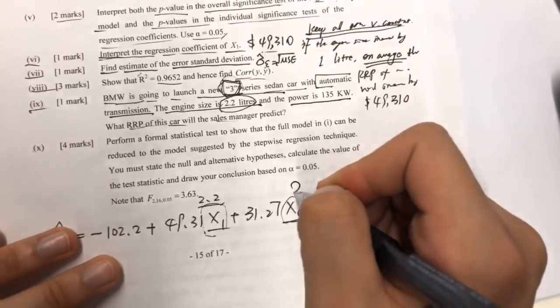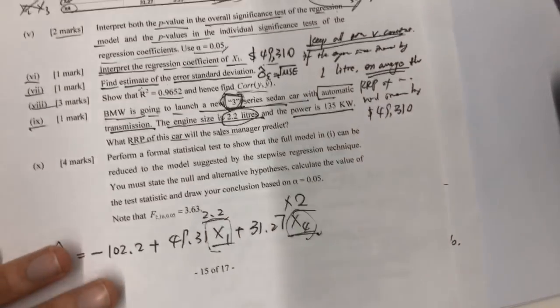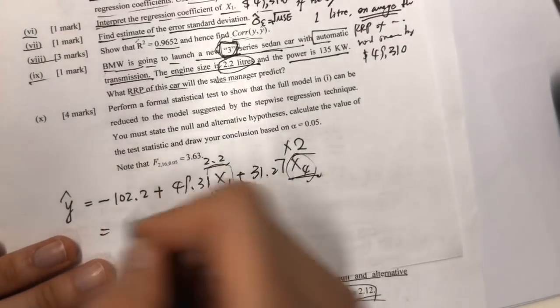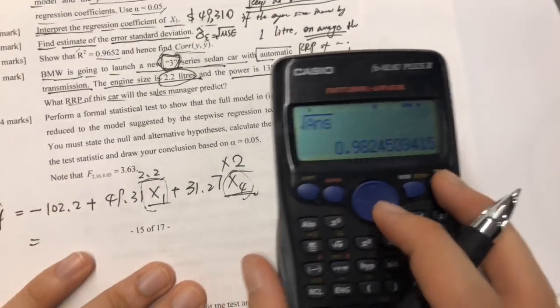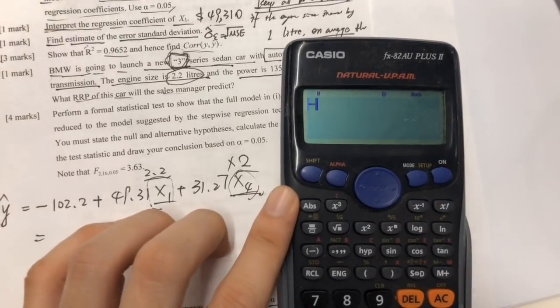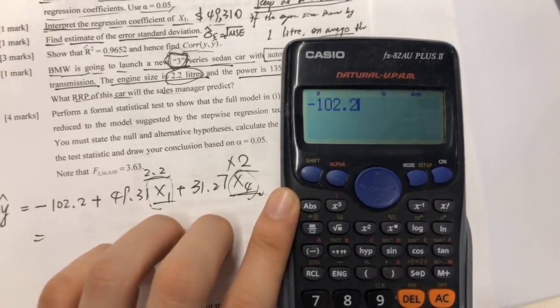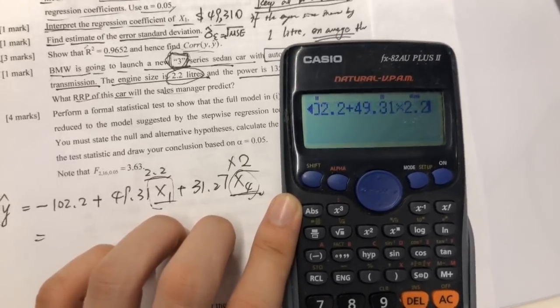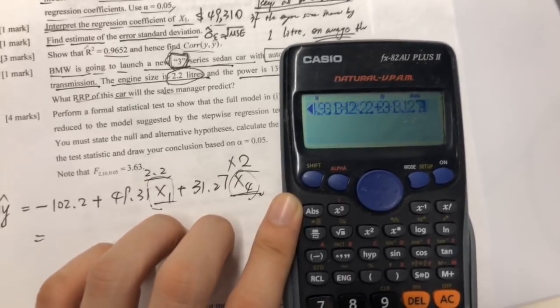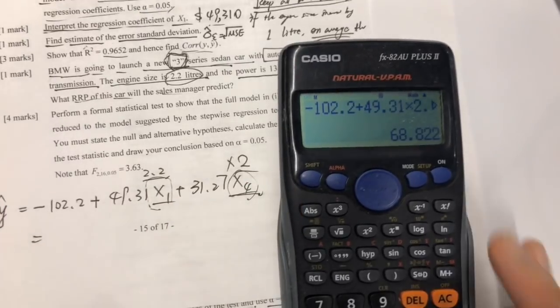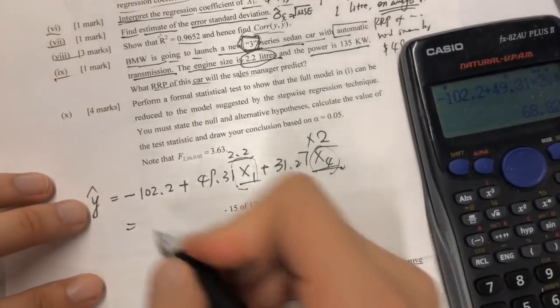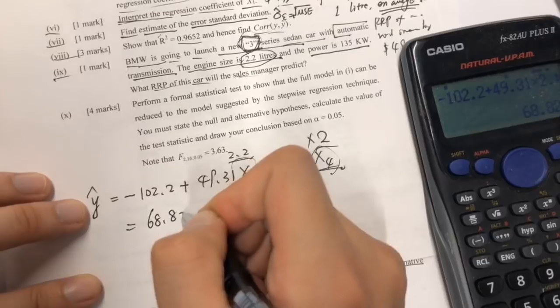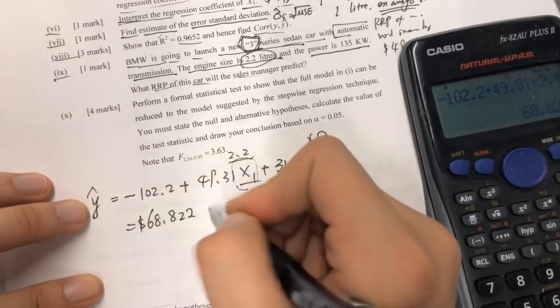So we need to plug in 2 over here instead of 3, okay? All right, now let's do the calculation together. It's minus 102.2 plus 49.31 times 2.2 plus 31.27 times 2, which is 68.822, so 68.822 thousands of dollars.